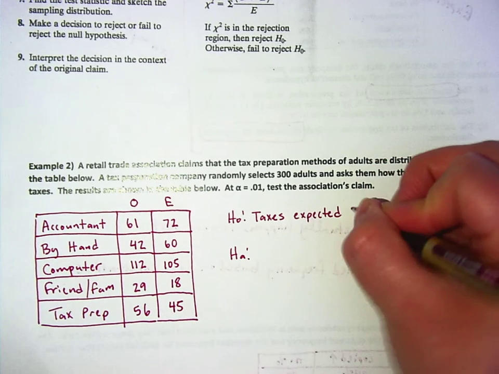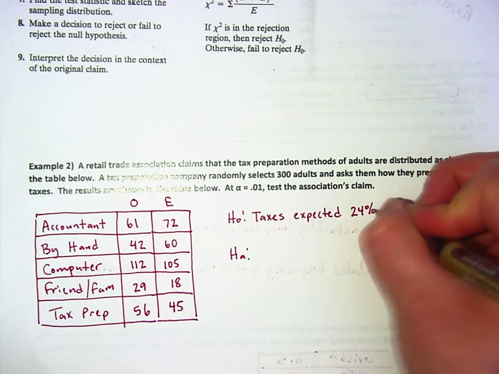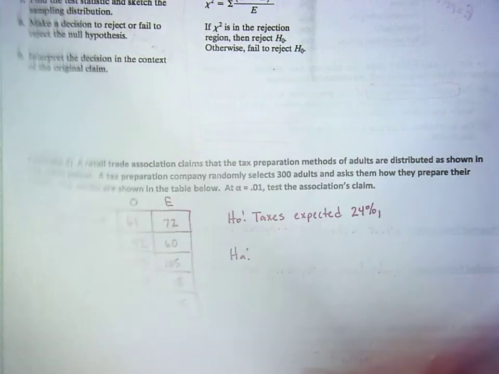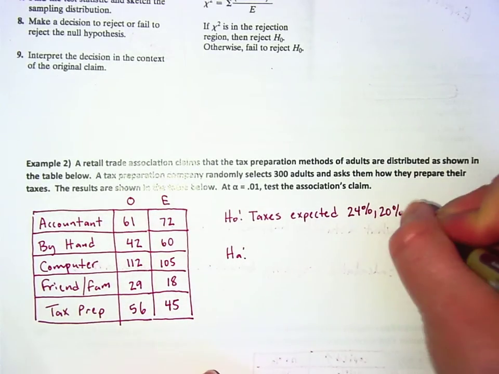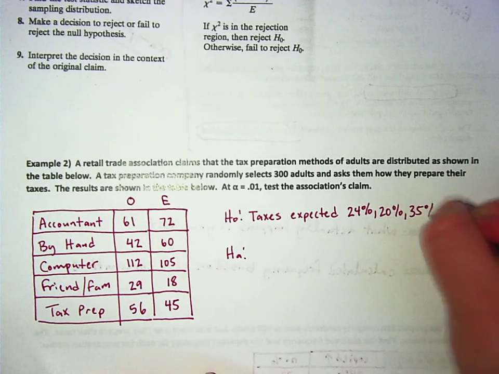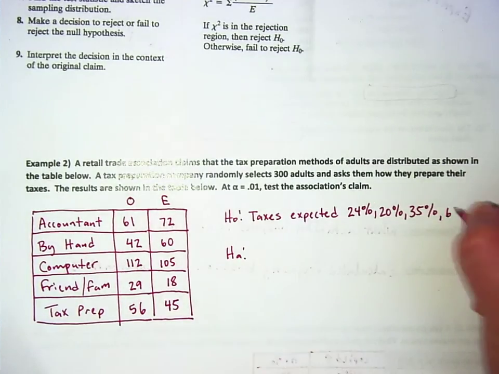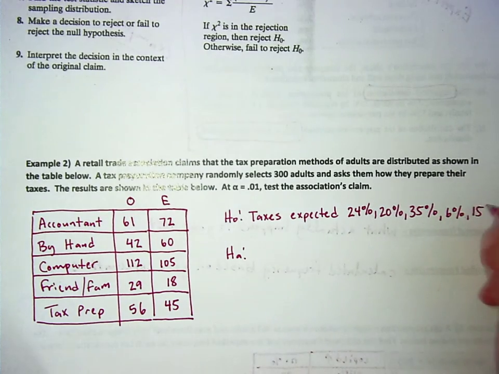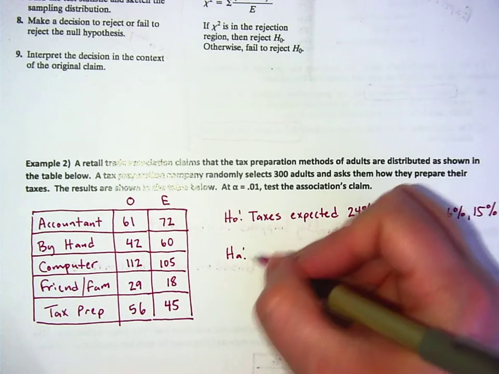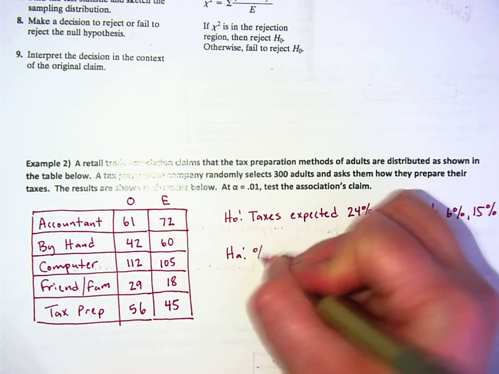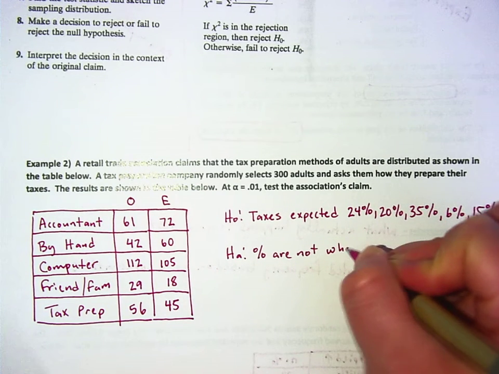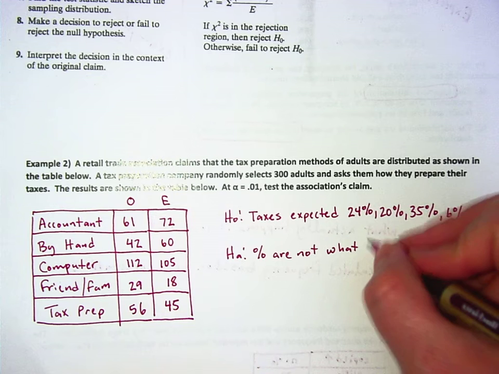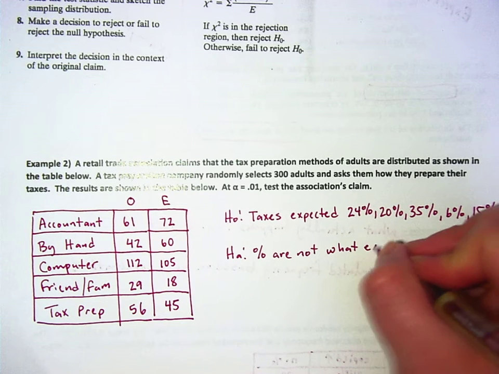I'm just going to write down the percentages that we expect because I'm just writing this in shorthand. 24%, 20%, 35%, 6%, and 15%. That's what we're expecting. And the H sub A is that the percent is not what we are expecting.